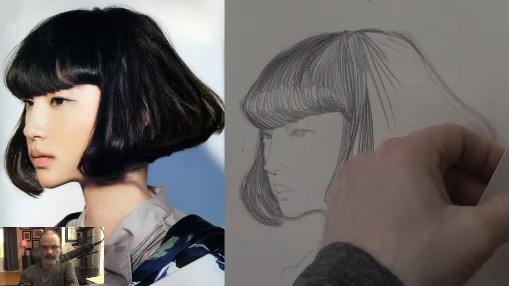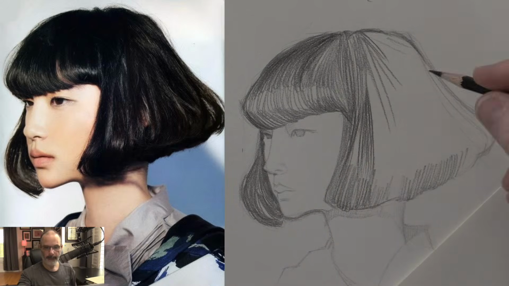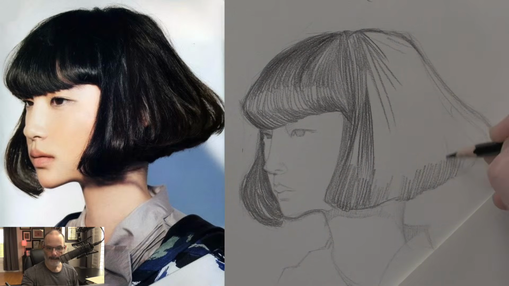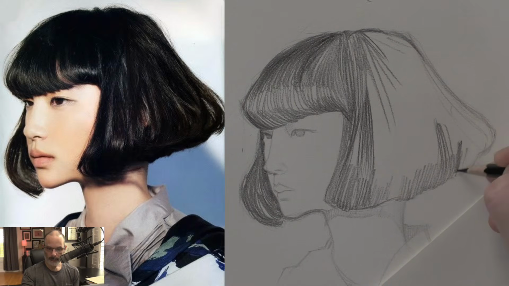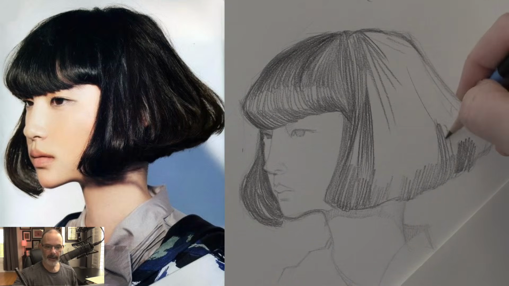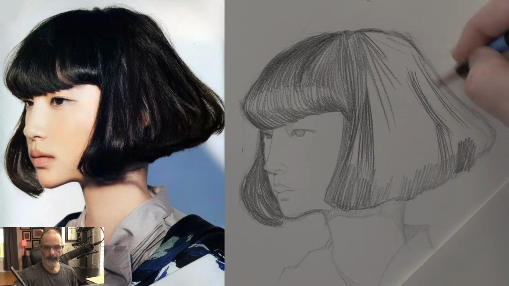Now, some of you are like, Matt, why aren't you using a thicker pencil and all that jazz? I just like this pencil, so I'm trying to stick with the same pencil.